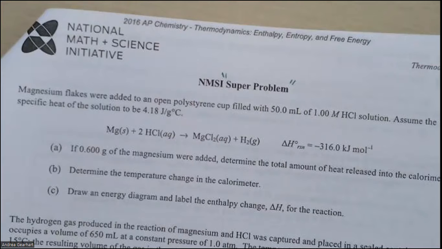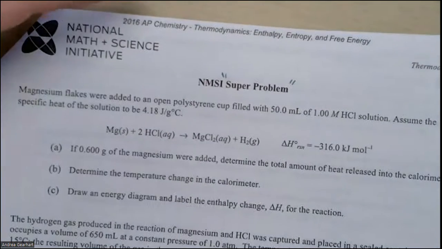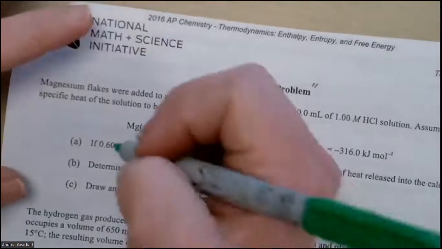It usually is combining probably two free responses because it's trying to hit on all the areas of the concept. I just want to really examine the new thermodynamic terms.